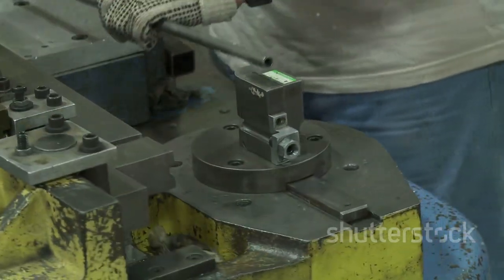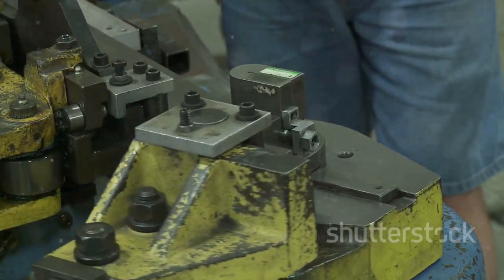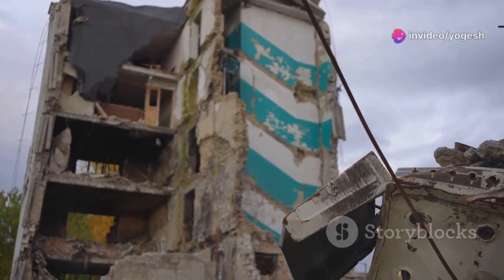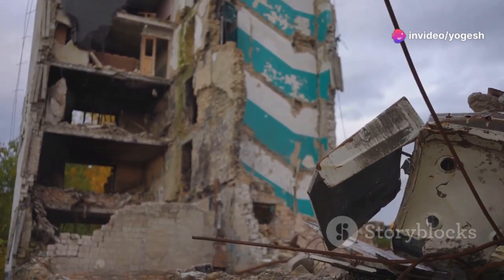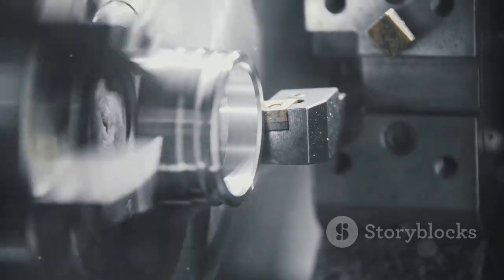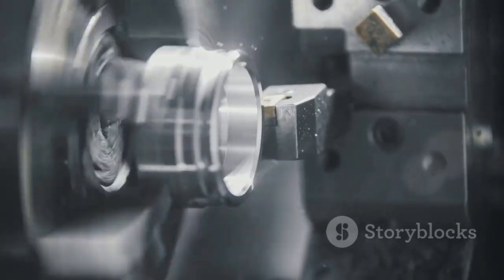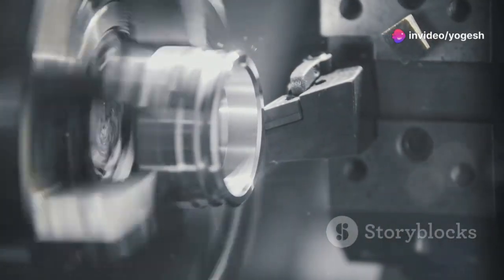Also, avoid designing sharp internal corners. Always use fillets instead. Sharp corners act as stress concentrators and can easily crack during bending, especially in harder or thicker materials. Fillets, on the other hand, help distribute stress smoothly, making the part not only stronger, but also much easier to manufacture and finish.